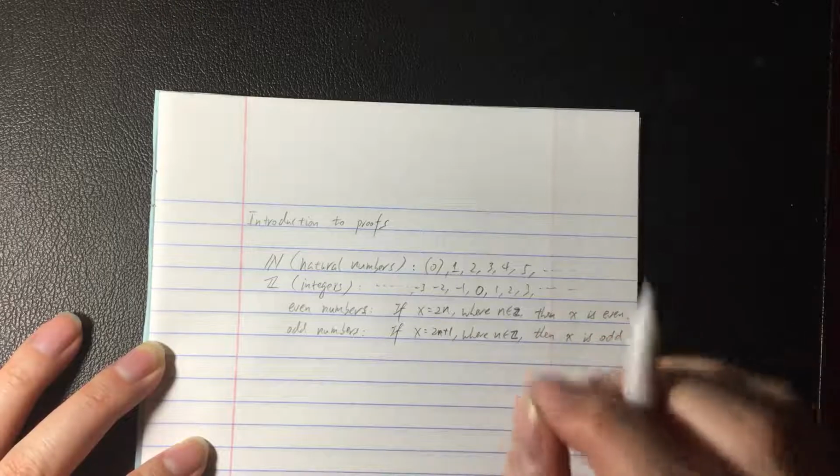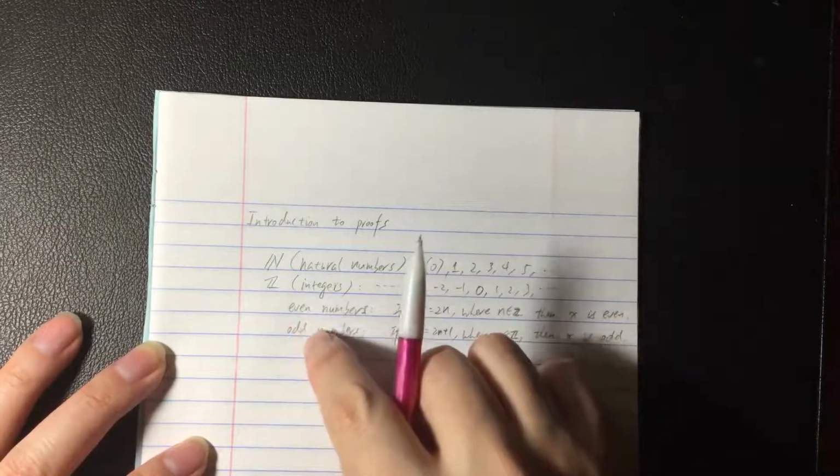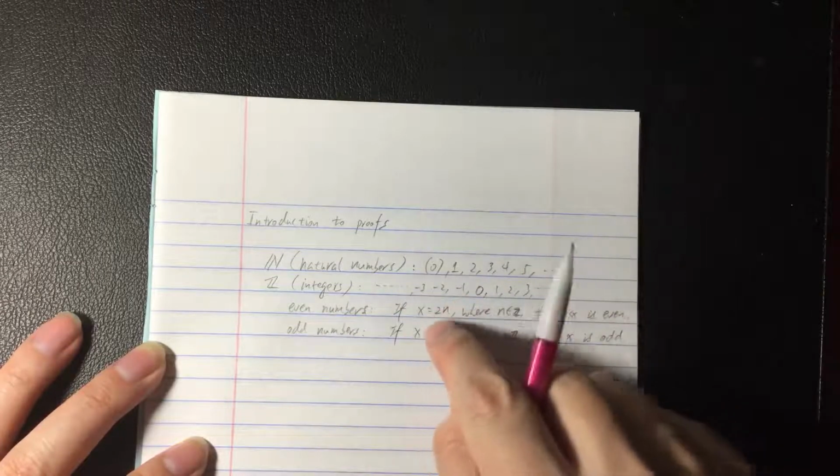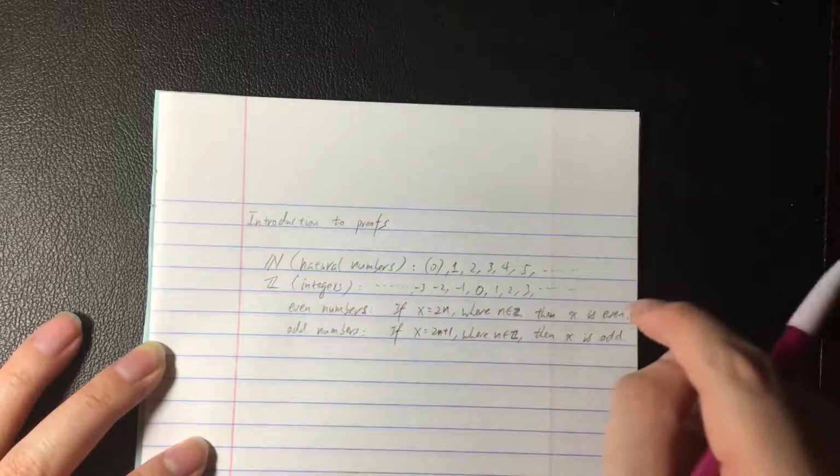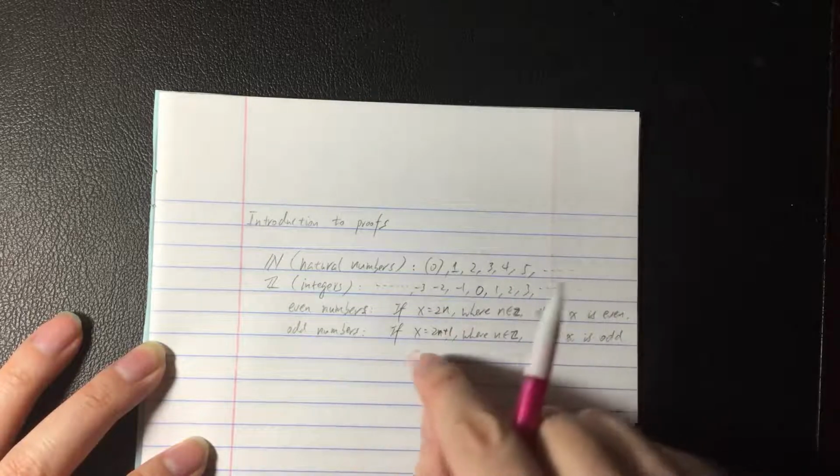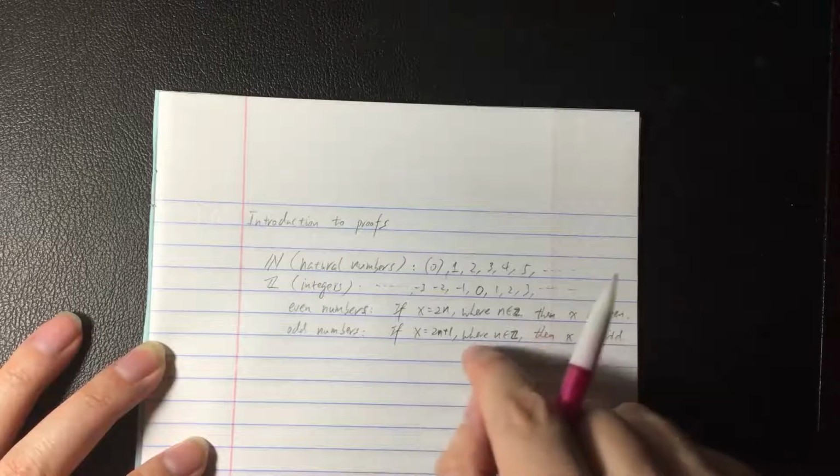So there are two types of integers, either even or odd. If x is even, x is equal to 2n, where n is an integer. If x is odd, then x is equal to 2m plus 1, where m is an integer.